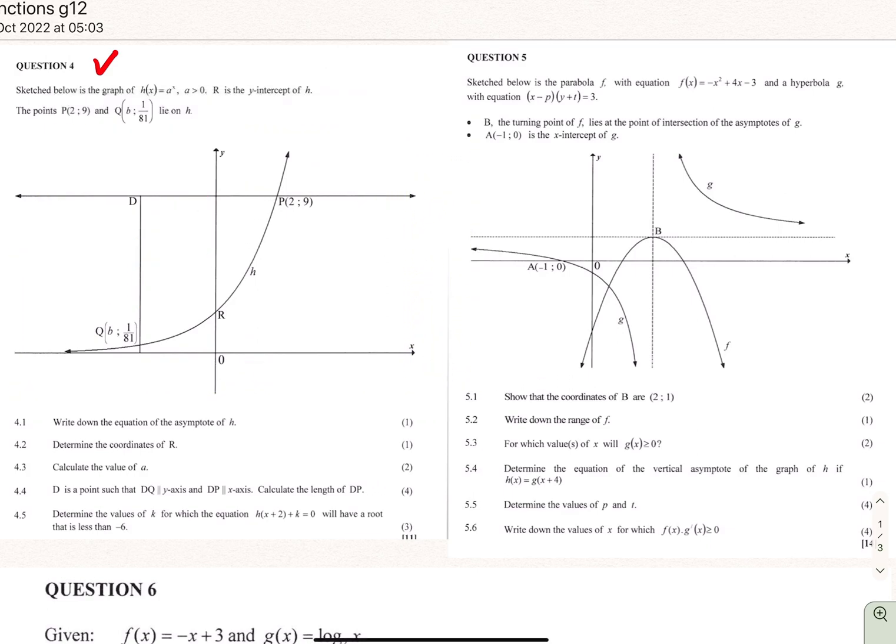I'm just going to emphasize that it means that the point D is going to be (B, 9). That is the meaning of this statement, basically. Now, they say to calculate the length of DP. So they want me to write the length of DP. You can see that it's a horizontal length. They wanted to find the length DP.